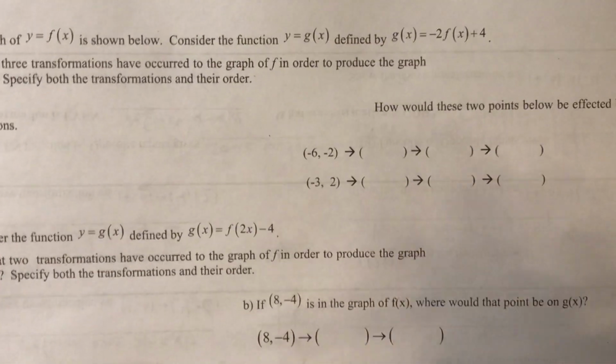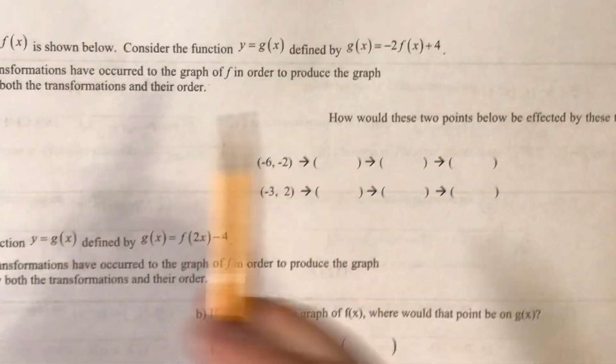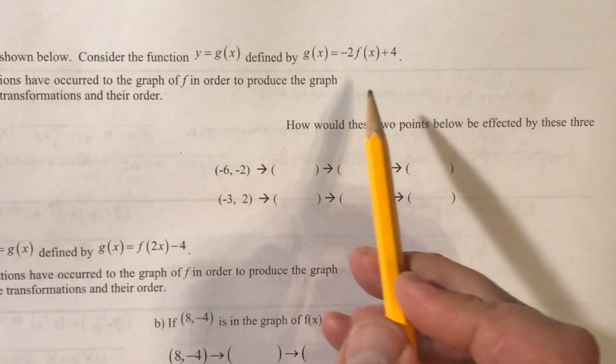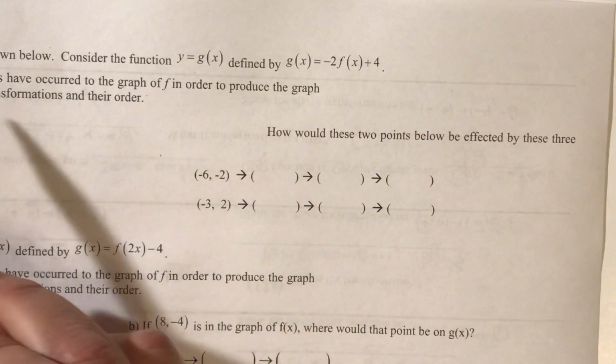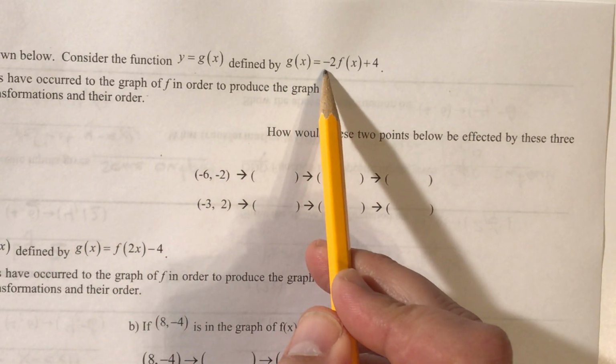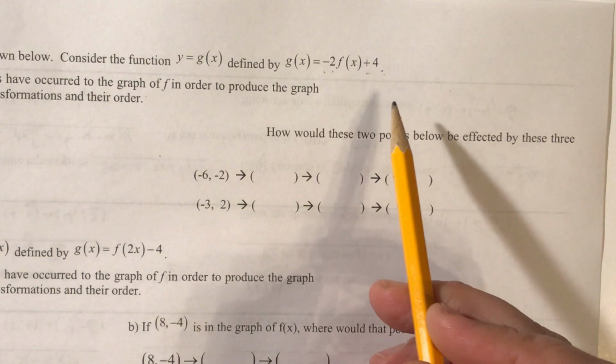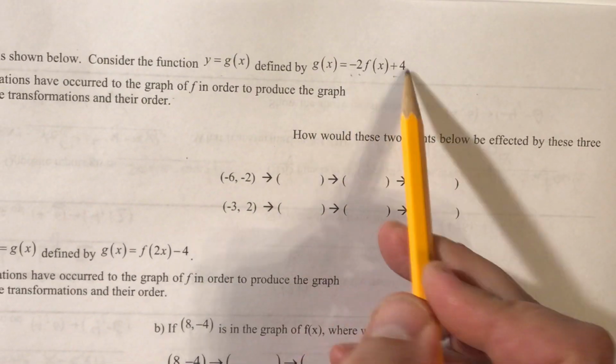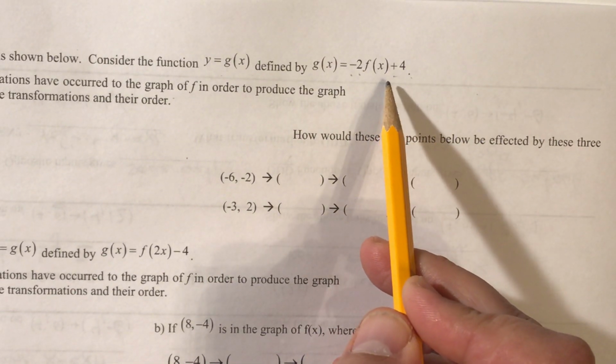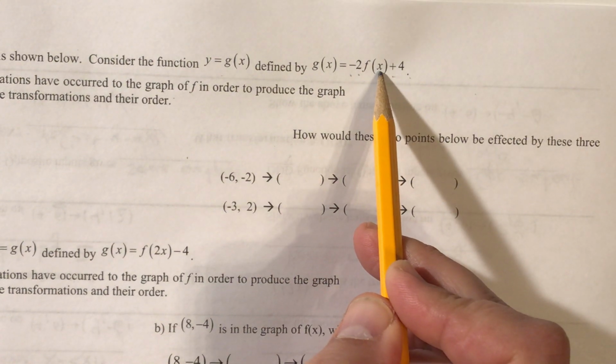We're going to go back and do a few questions here. All right, I got this function f of x. I'm affecting it 3 ways. What 3 transformations are? Why 3? Because I got a negative that affects it. The 2 is affecting it. The +4 is affecting it. It's all on the outside. So you see, it's all on the outside. It's only going to affect the y coordinate. Okay, the x is not being affected.